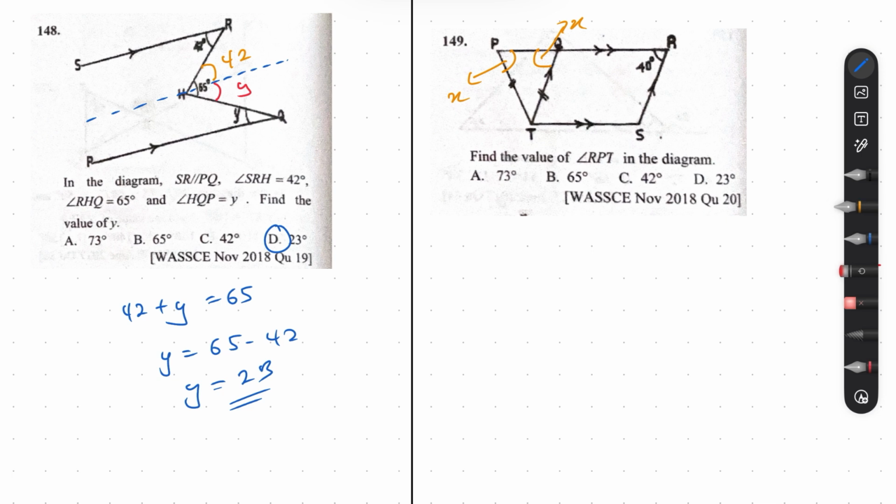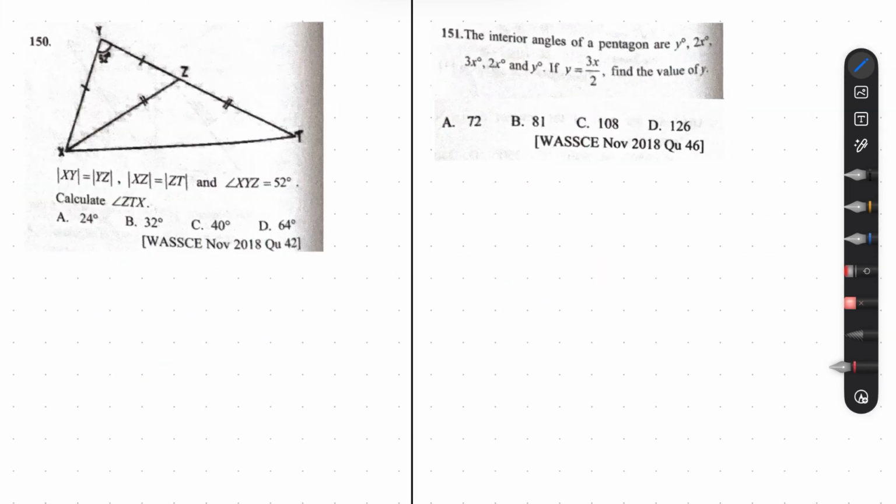When we are saying that this angle corresponds to this angle, that means x will be equal to 40. So our angle that we are looking for, angle RPT, is also x, which is 40. So angle RPT is equal to 40. But somehow we don't have 40 in the options, so we just leave it like that, okay? So our answer is 40. Cool. Let's move on to question number 150.